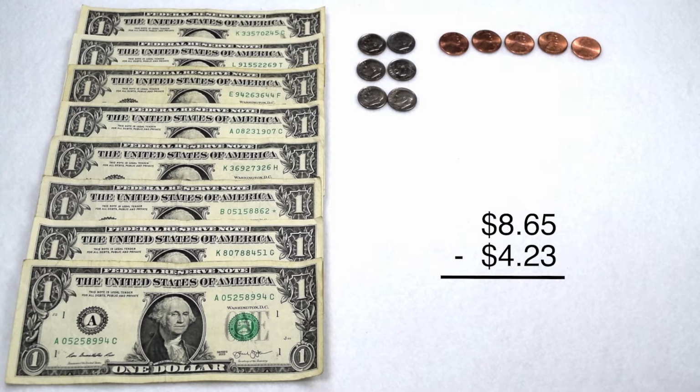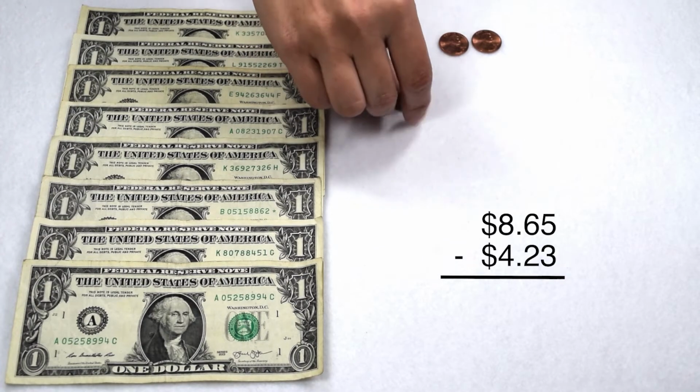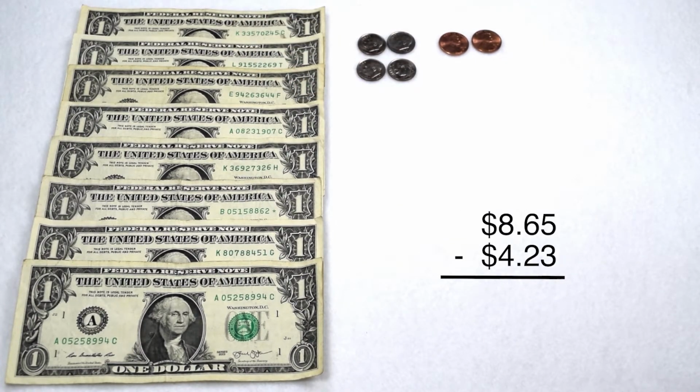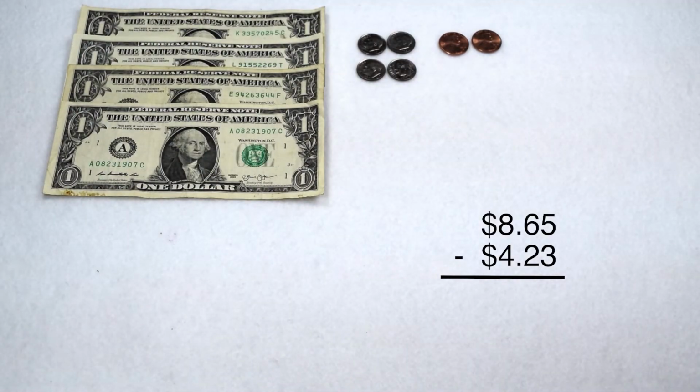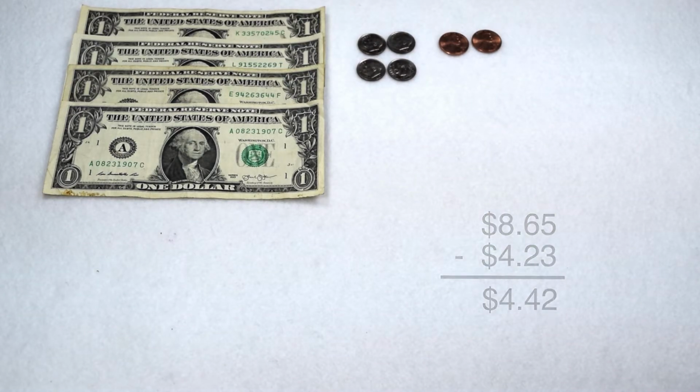Well, I need to take away $4.23. So from my hundredth spot, I need to take away 3 pennies. From my tenth spot, I need to take away 2 dimes. And from my dollars, from my whole number spot, I need to take away $4. So when I do that, that leaves me with $4.42.